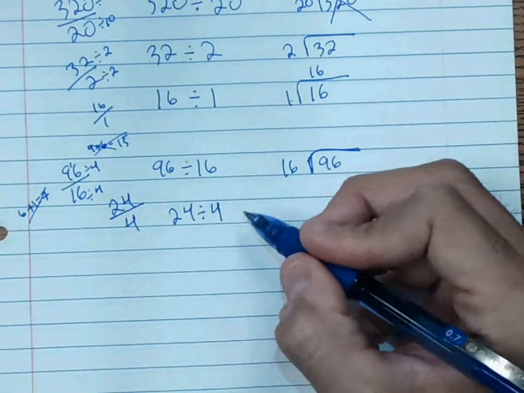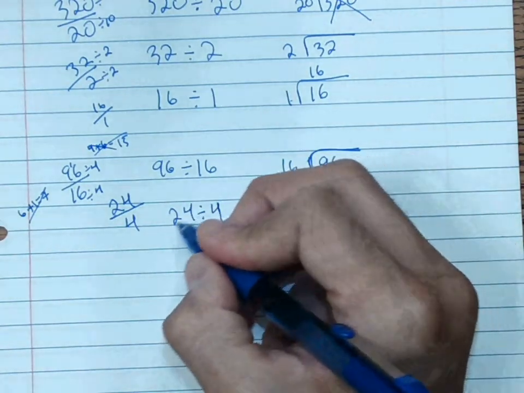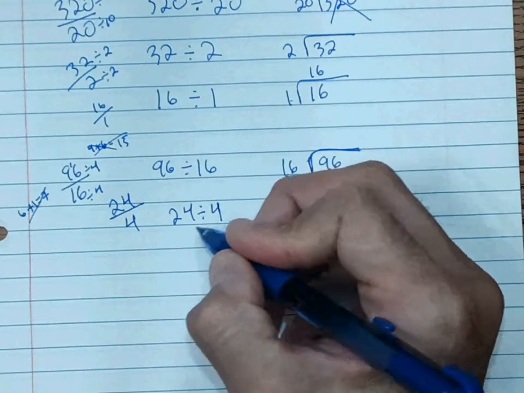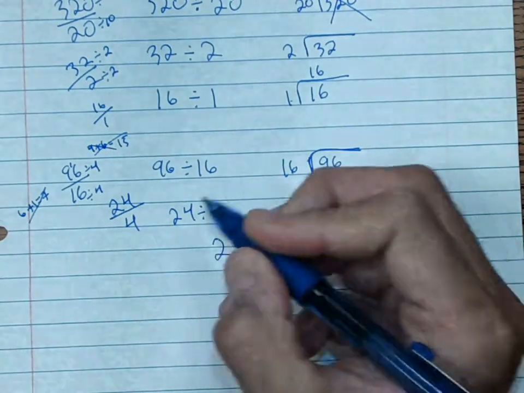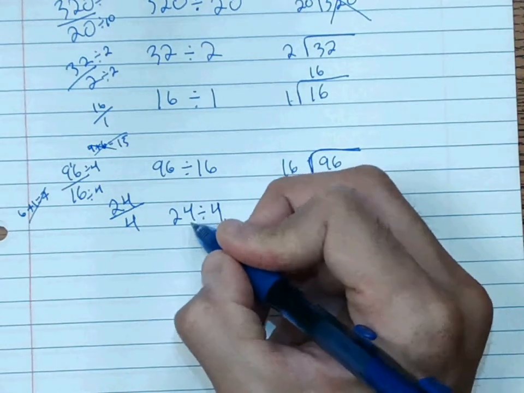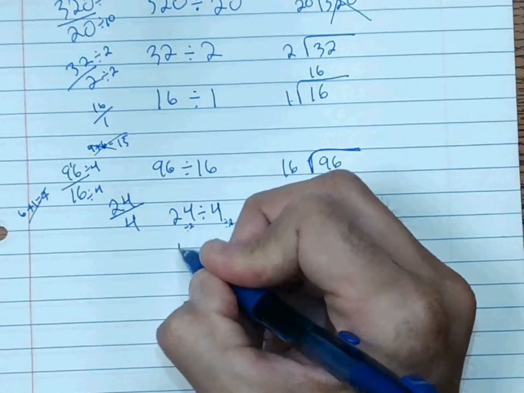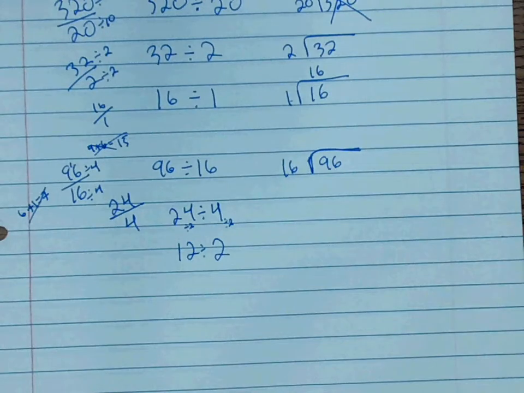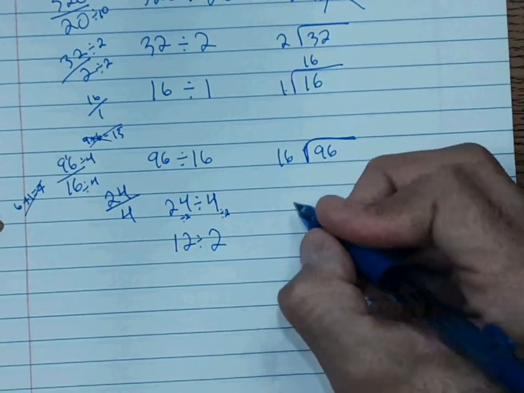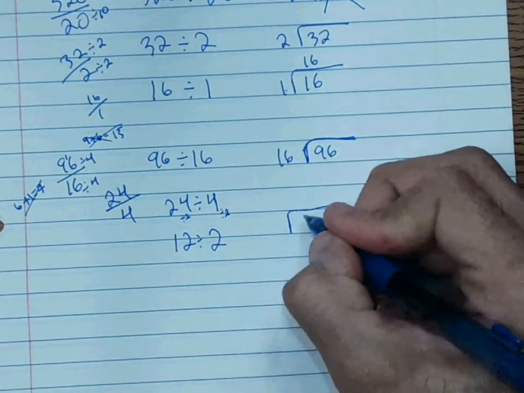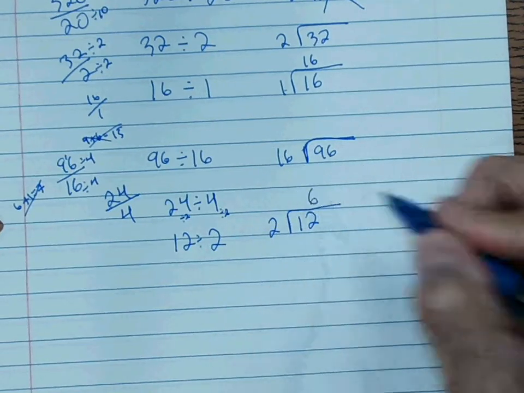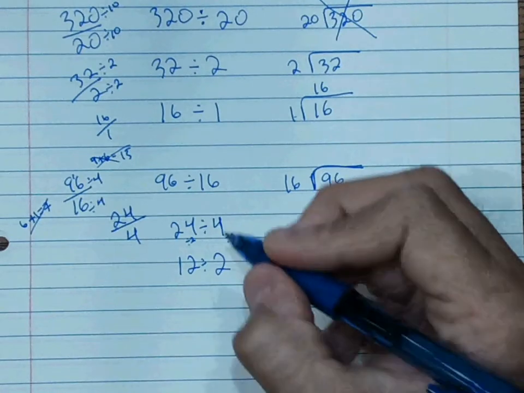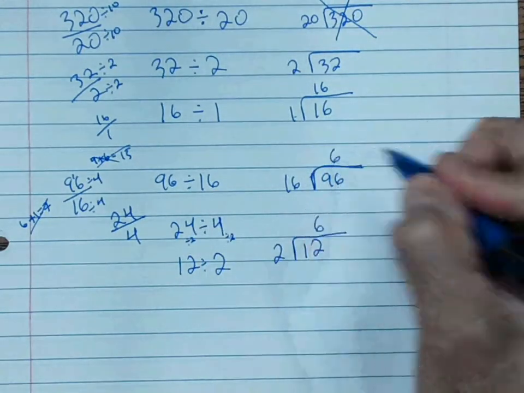We could either keep reducing, because they're both even numbers. We could divide them both by 2. So if I divide 4 by 2, that's going to give me 2. If I divide 24 by 2, that's going to give me 12. So 12 divided by 2. And we could keep going, but at one point you don't even have to do that anymore. We know that 2 goes into 12 6 times. So that means 16 goes into 96 6 times.